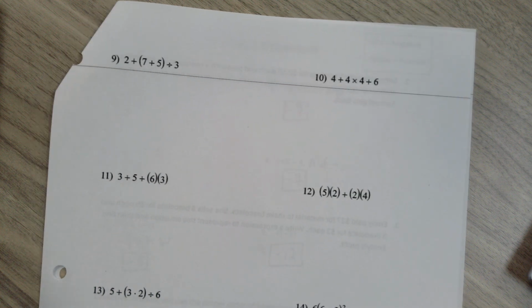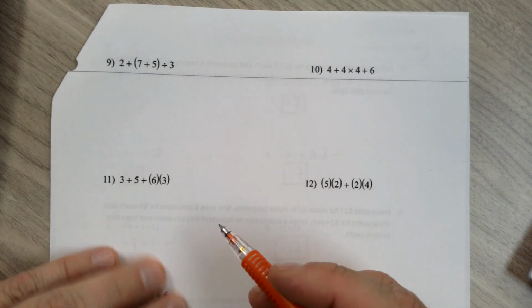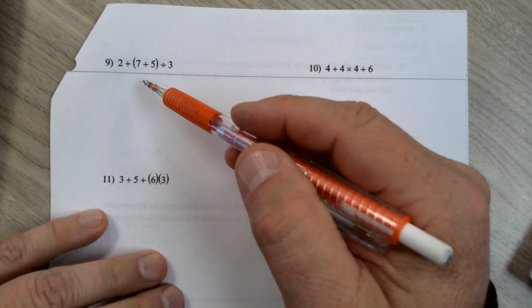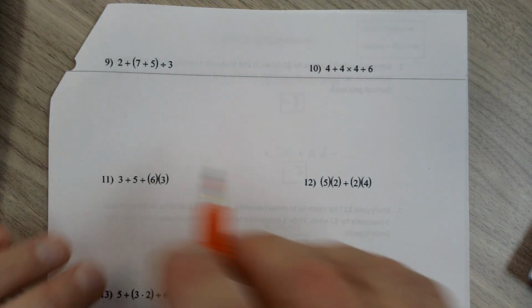Right, welcome to the video for page 3 of lesson 1.2 for Math 1. And we are doing order of operations, continuing from the previous page. So you should be pausing the video, working the problem, and then unpausing to see the answer. So hopefully you have number 9 worked already. I will go ahead and continue on it.